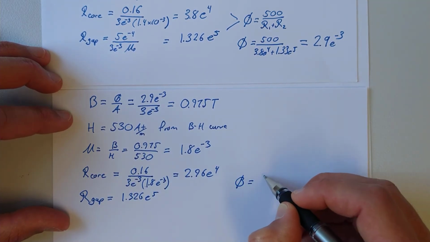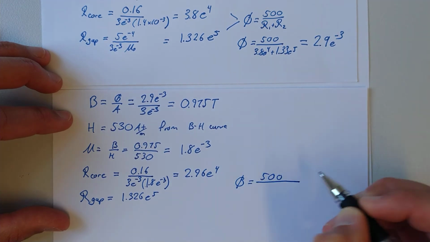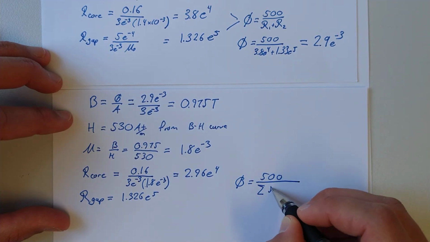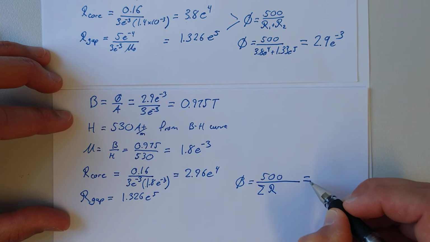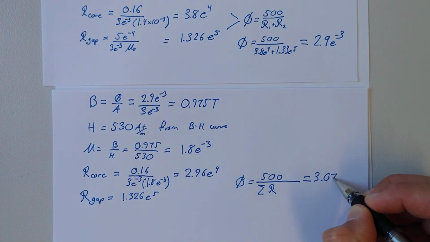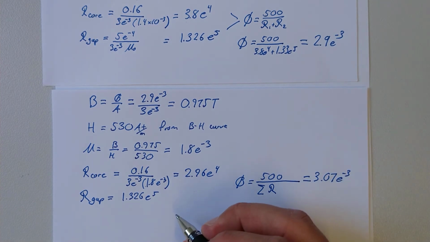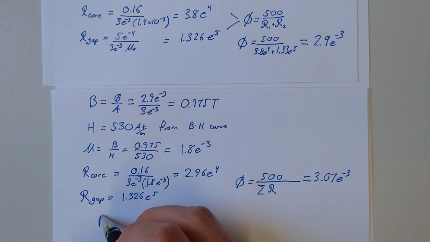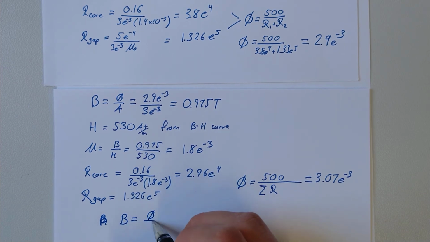Find the flux over the sum of the reluctances, and that gives me 3.07e minus 3. And I find B as the flux over the area.